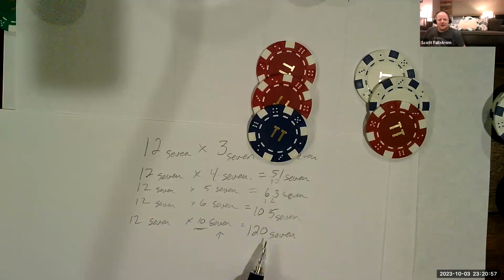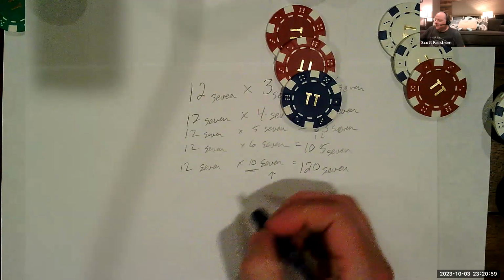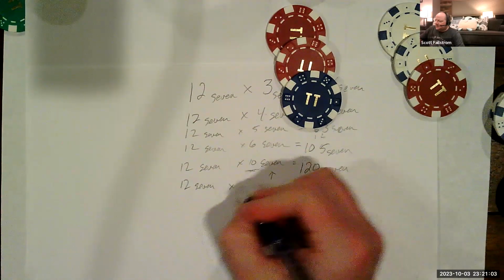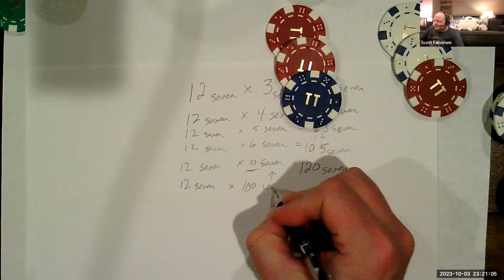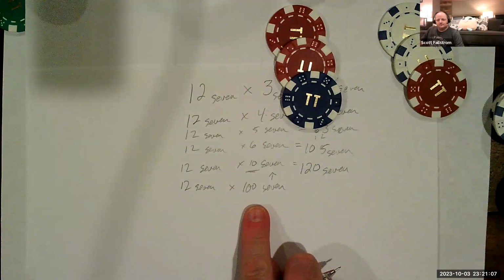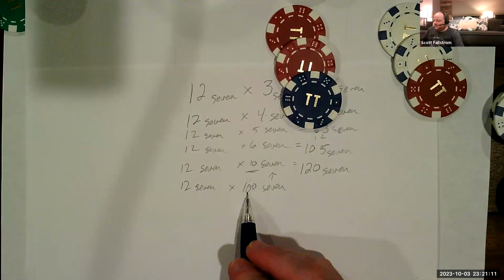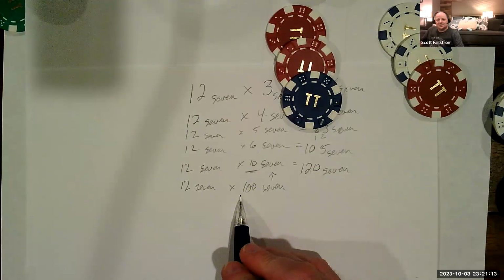So this is a very, very powerful piece. And if you really wanted to say, hey, well, what else could you do with this? Well, we could do 12 base 7 times 100 base 7. Okay, well, 100, think about your place values. That's 1s, 7s, and then 49s.